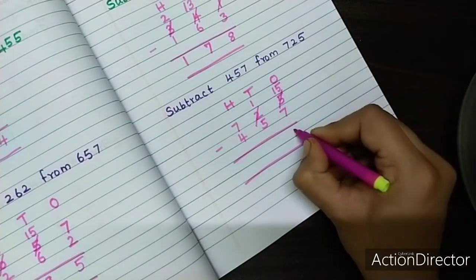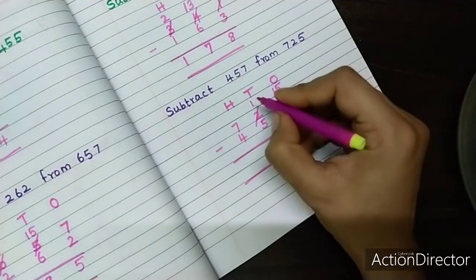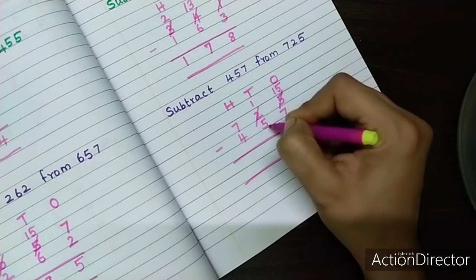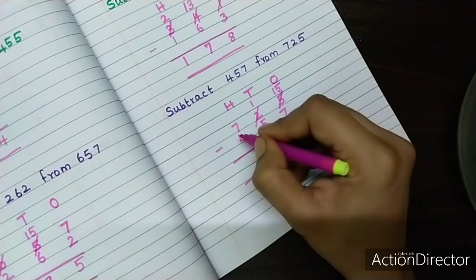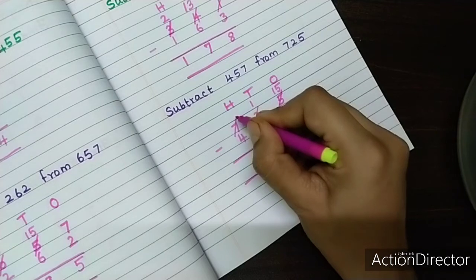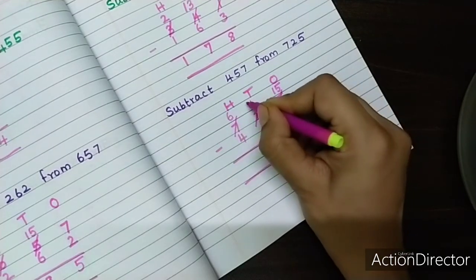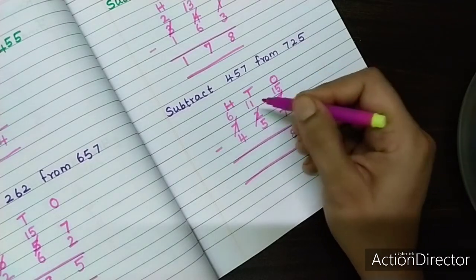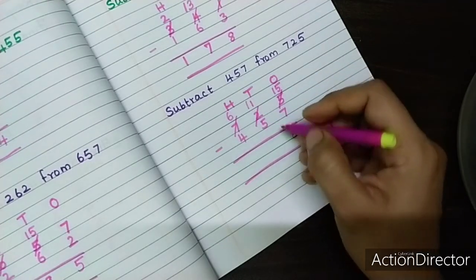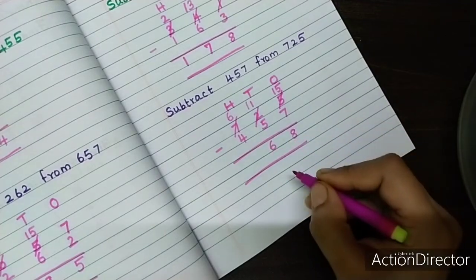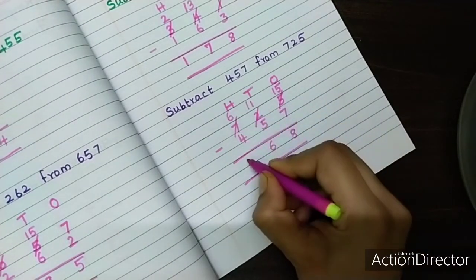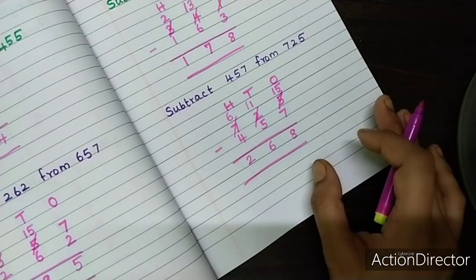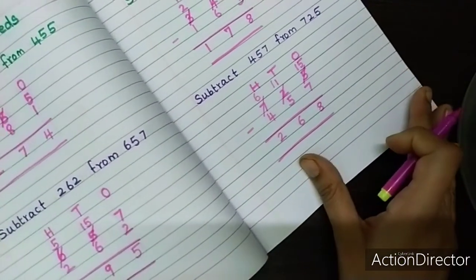It is 8. Okay, then 1 minus 5, are you able to do it? No, we cannot do it. This is small one, this is large one. So we have to regroup again. So this will become the previous number, that is 6, and you have to add 1 to this. This 1 will become 11. Okay, now what is 11 minus 5? It is 6. Okay, and 6 minus 4 is 2. This is how you will regroup a number and do the subtraction. Okay, I think you would have understood this.